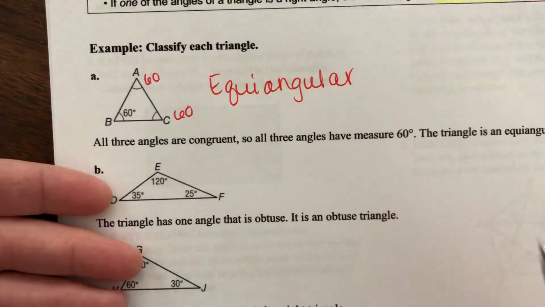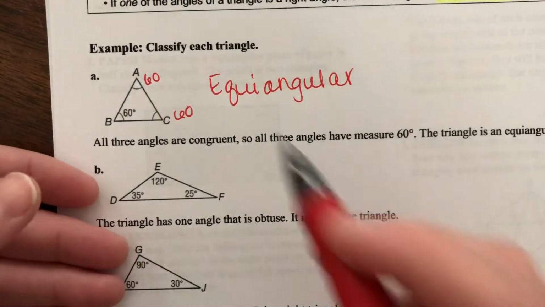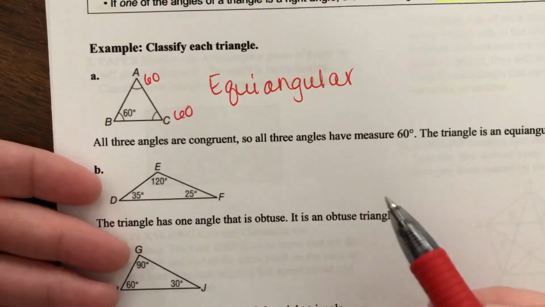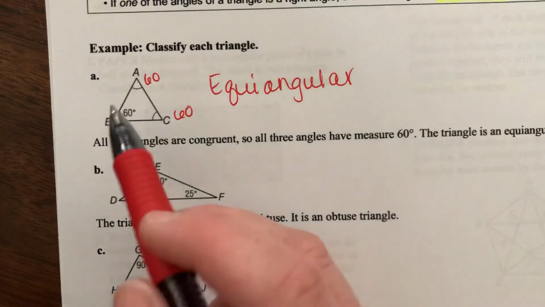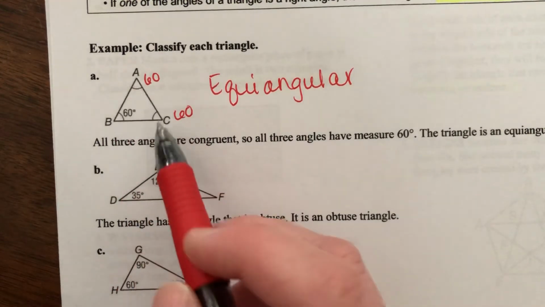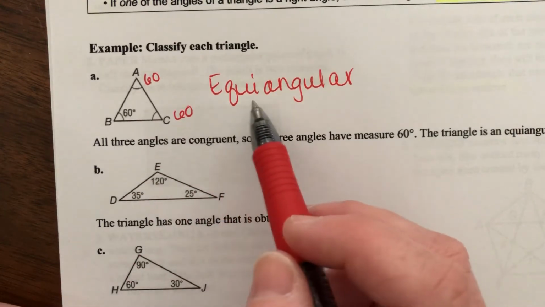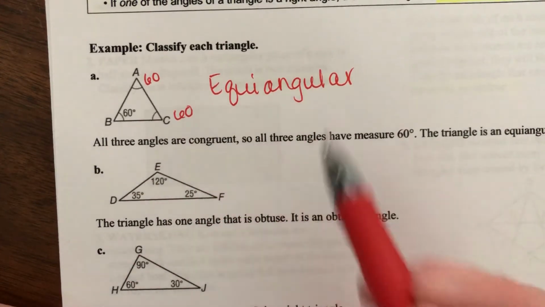And you'll find out that they're also equilateral. They also have the same length sides. But right now we're not talking about the length of the sides of the triangle. We're only talking about the angle measure. So when all 3 angles are the same, we call it equiangular, equal angles.